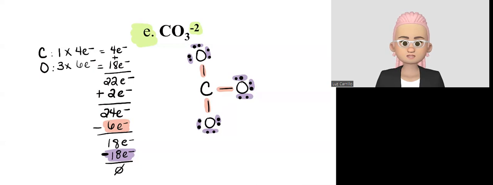In order to complete the octet of carbon, one of the oxygen atoms has to bring in a pair of electrons and share with the carbon atom. So when that happens, this leads to the creation of a double bond.